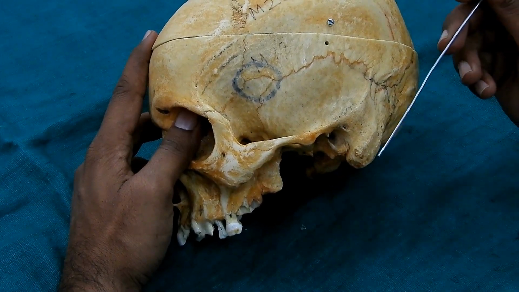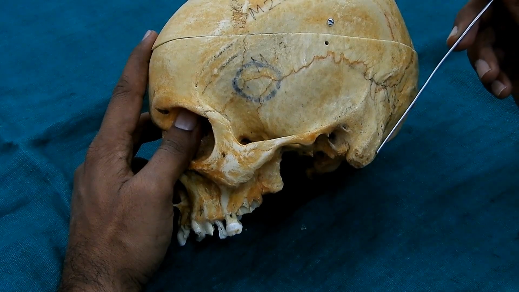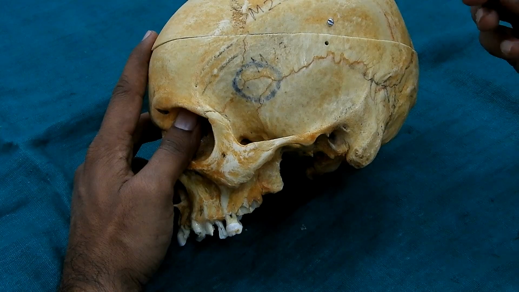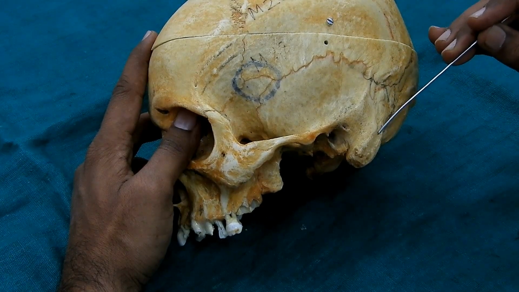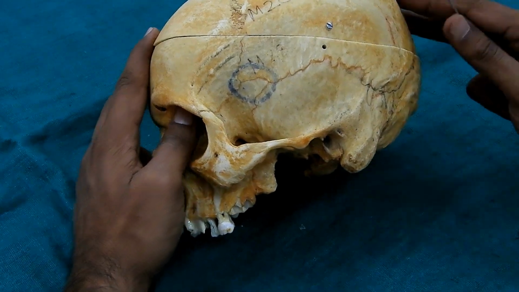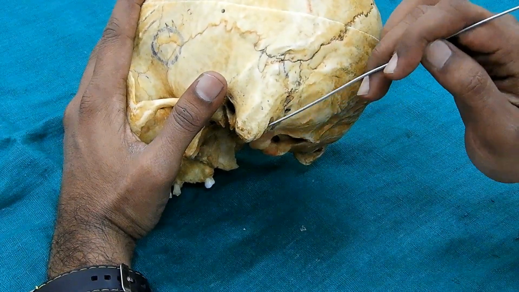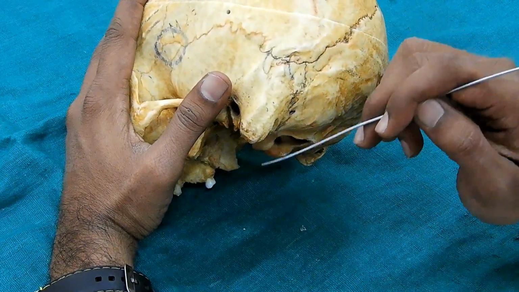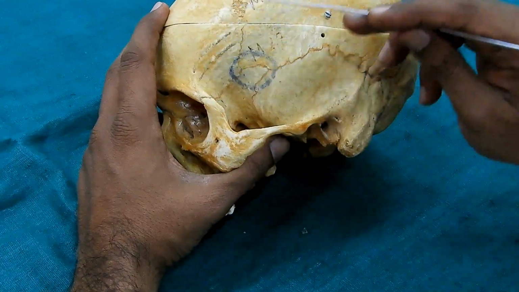The fifth, the posterior and the lateral surface of this mastoid process provides insertion of sternocleidomastoid, splenius capitis, longissimus capitis from before backwards. Next, this mastoid notch gives origin to the posterior belly of the digastric muscle. So these are the attachments of the Norma Lateralis.